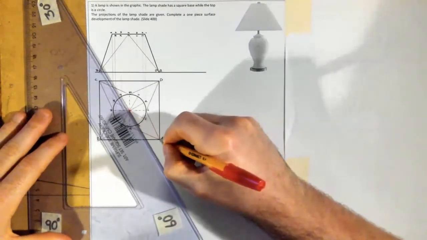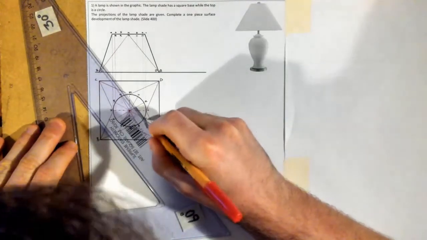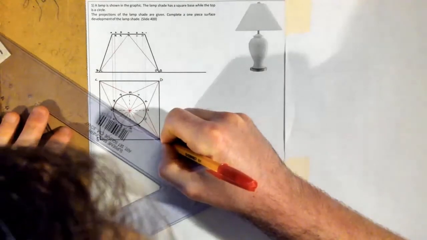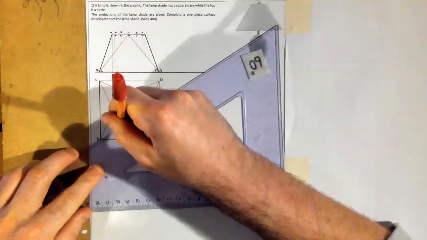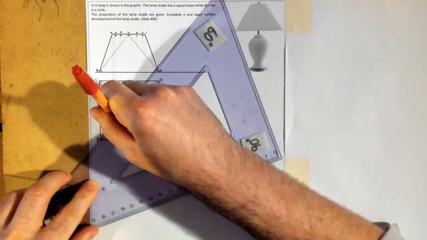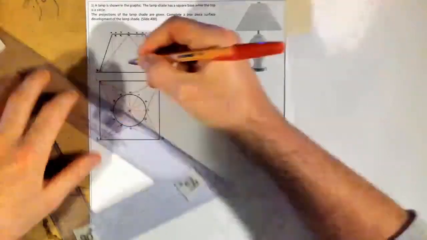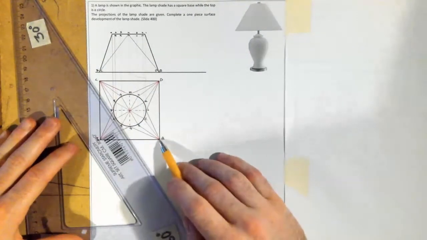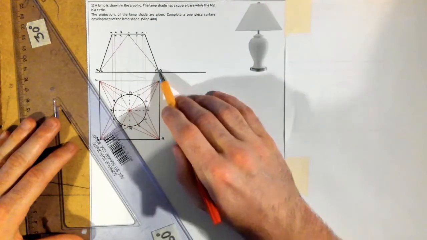So the exact same thing, I'm going to join A to 2 and so on, A to 3, 5 to B, all the way around. And if I haven't joined in plan, should I also join them in elevation? Yes, I should. So A to 4 is already done, as we can see here.